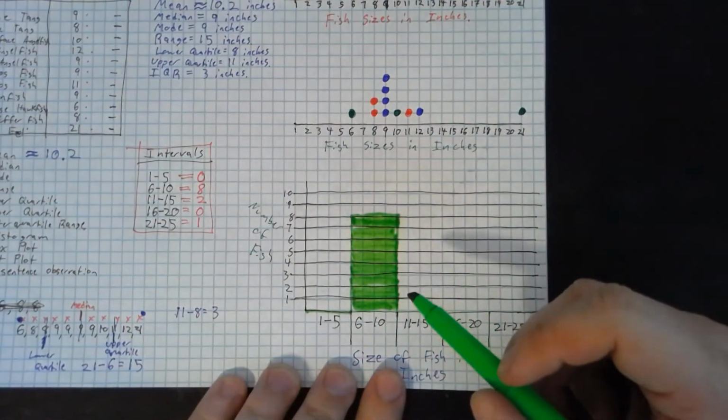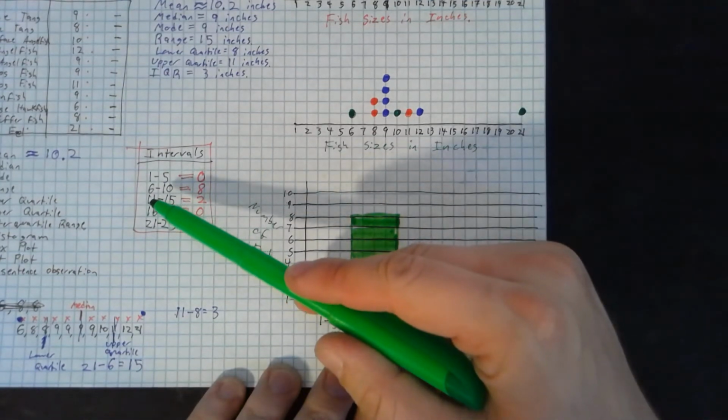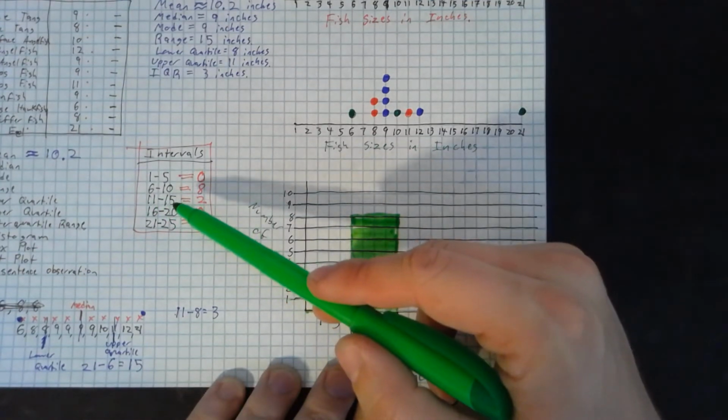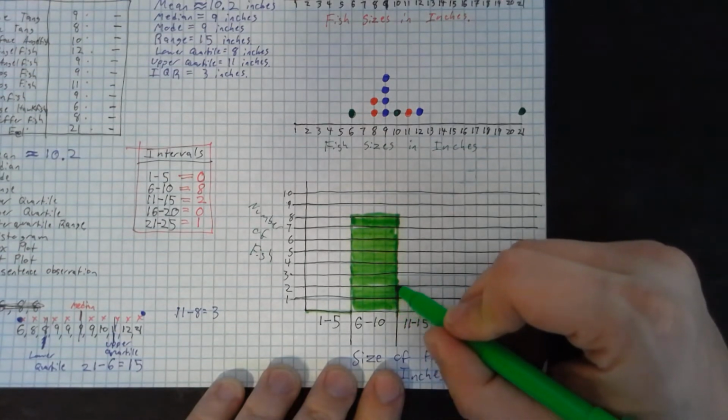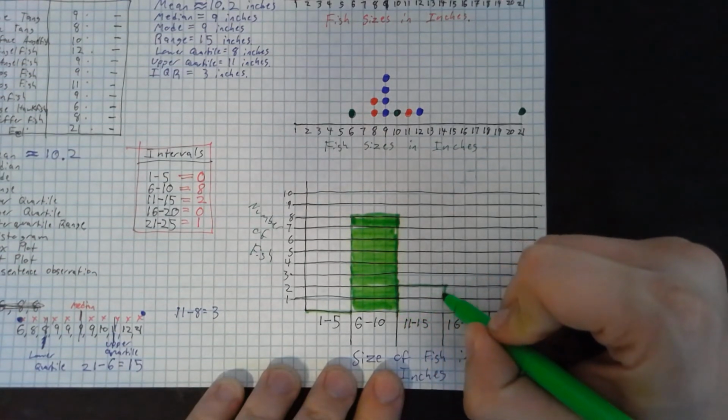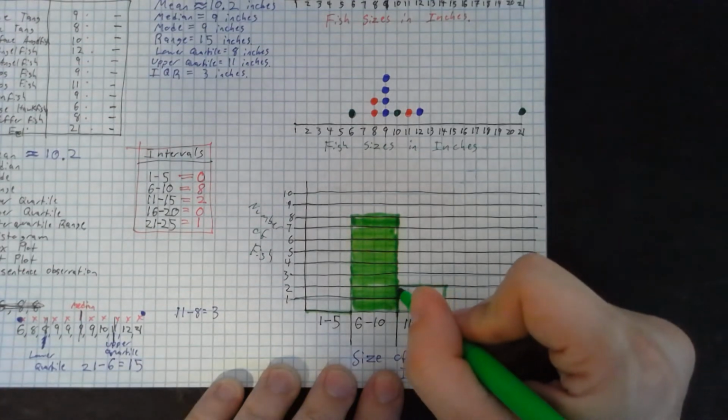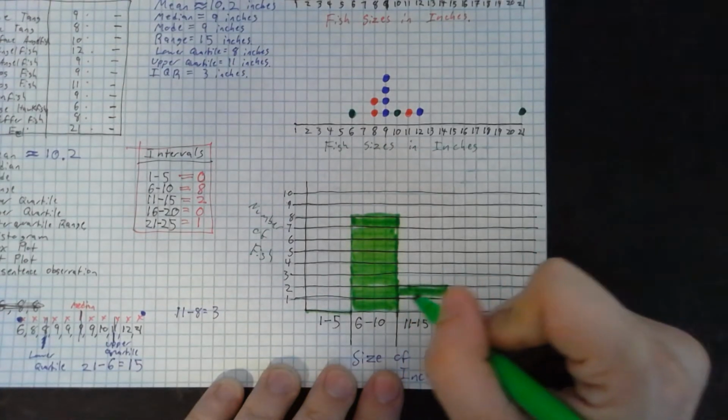All right. Next up, we have it between 11 and 15 inches. It looks like we have 2 fish. So we have a bar that should go up to 2 for this one. So let's go ahead and fill this in.